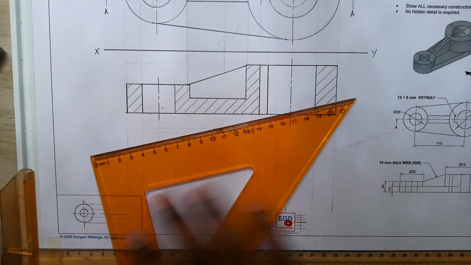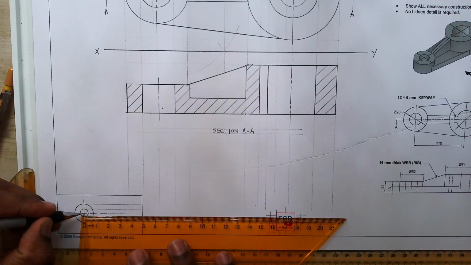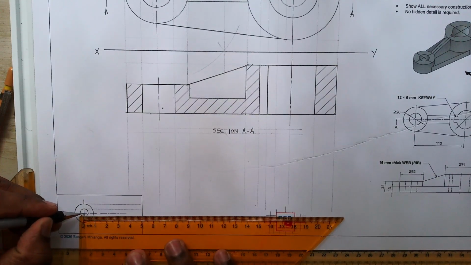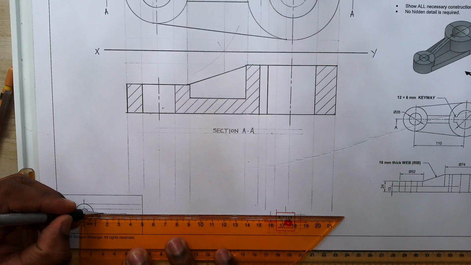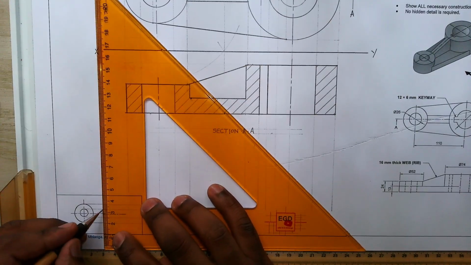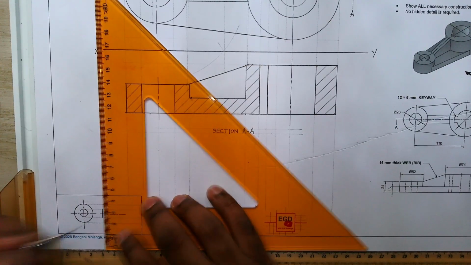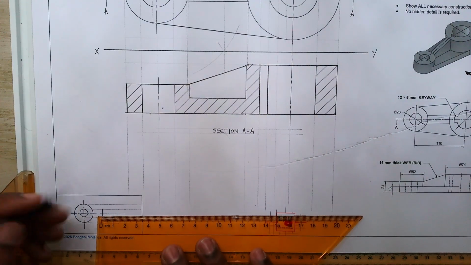Okay, and then the distance from the center point to where the cone starts, it's 16. Mark a point there, draw that vertical line there, and then the width of the cone is 16.